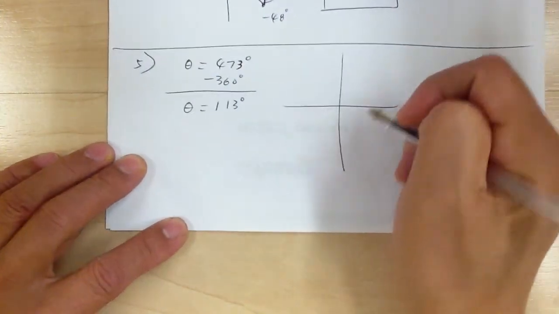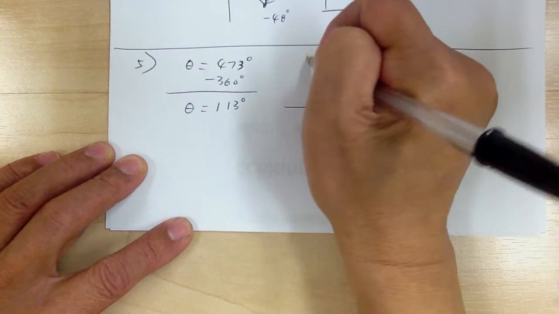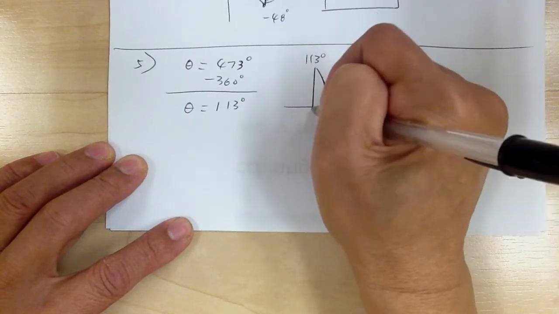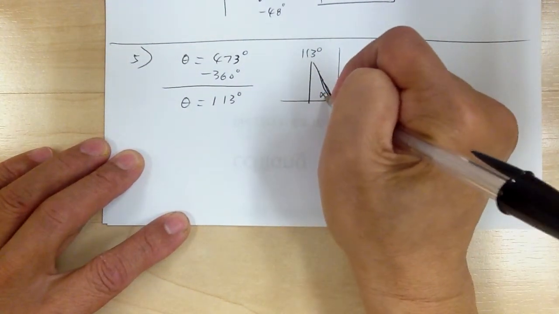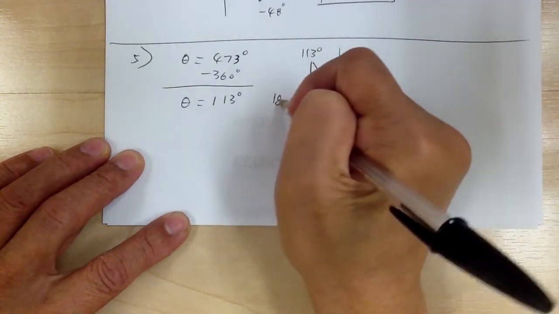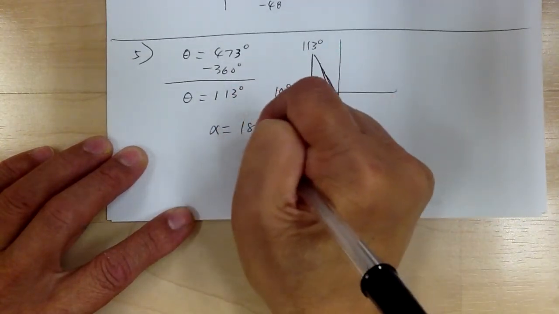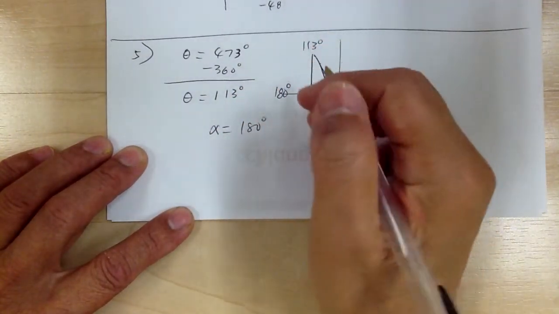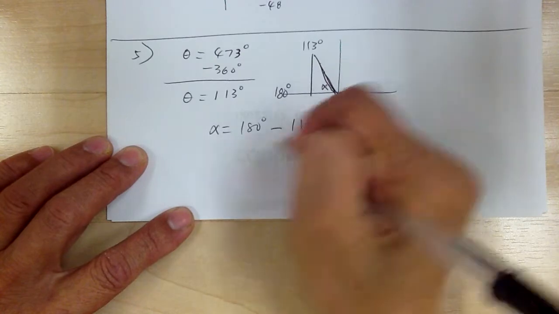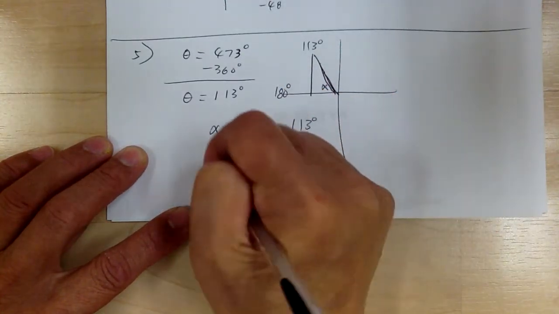So draw it. 113 is about right over here. Draw your reference triangle. Here's your alpha. So this is the beginning, and the end would be right over here. So alpha equals 180, the end, minus 113, the beginning. So alpha equals 67 degrees.